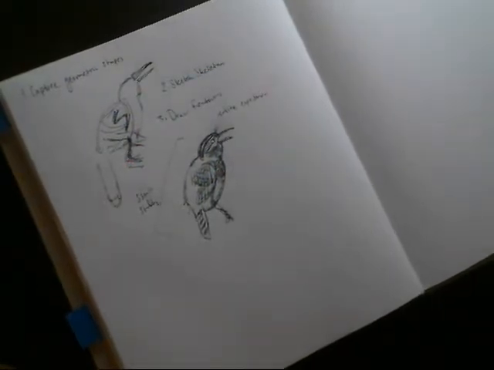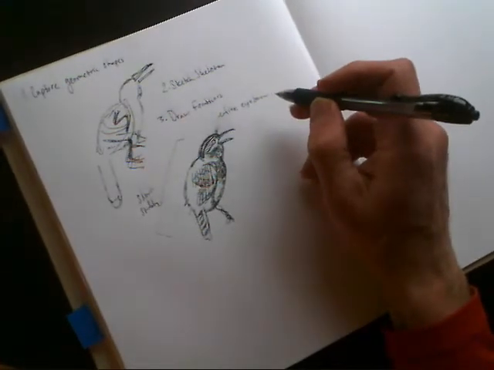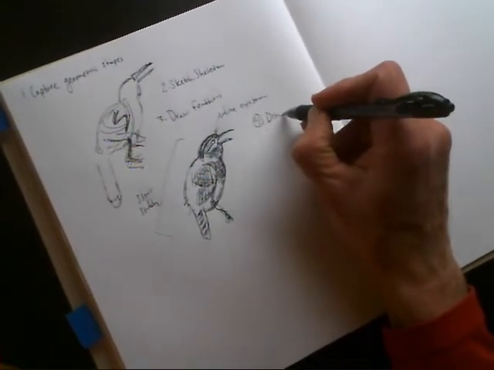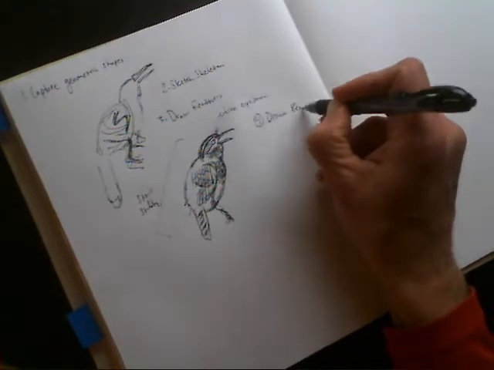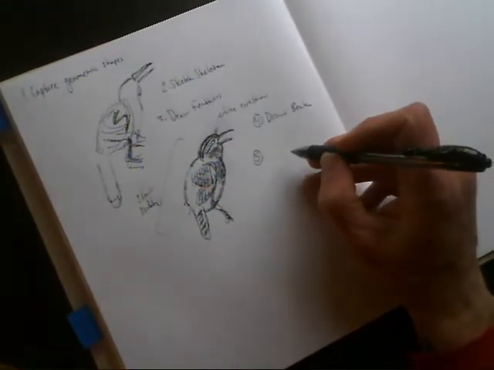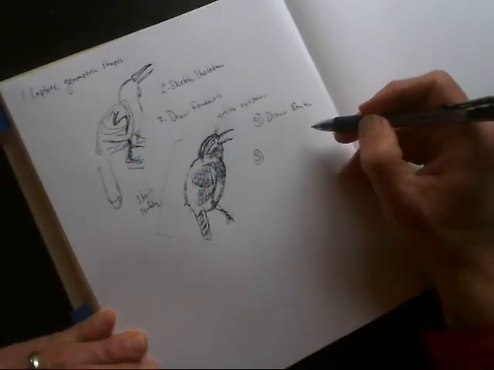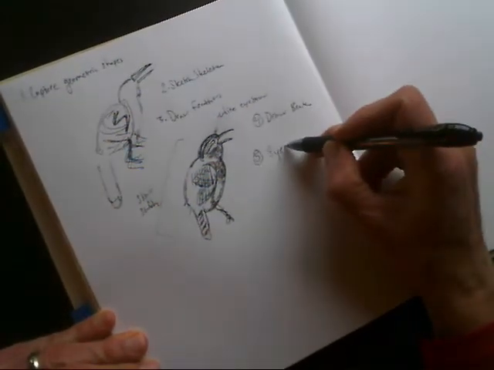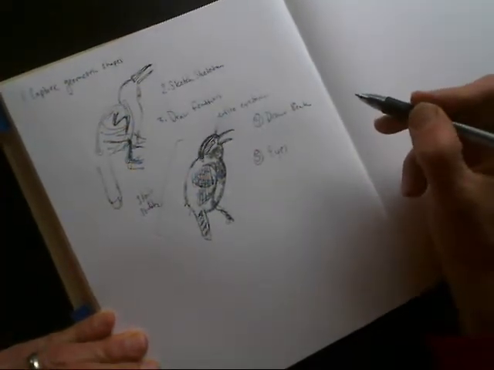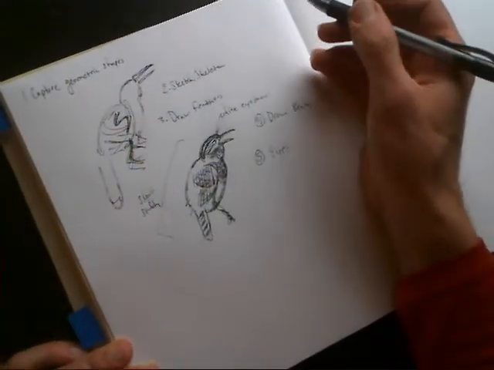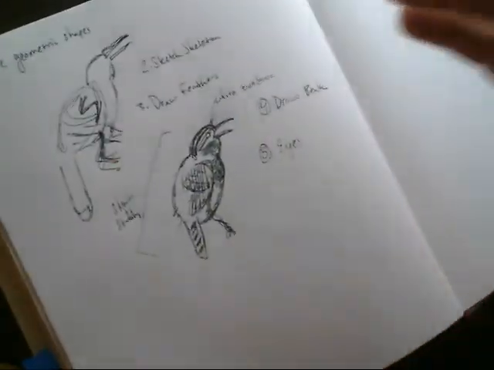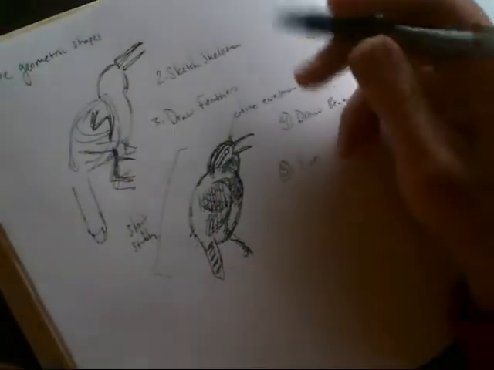Okay, we'll talk eyes. That's the fifth thing. So the fourth thing was to pay attention to the beak, which we already did. The fifth thing for drawing birds is to pay attention to the eyes. And I'll give you a handout related to this. If you want the bird to look alive, then you have to make the eye look alive.